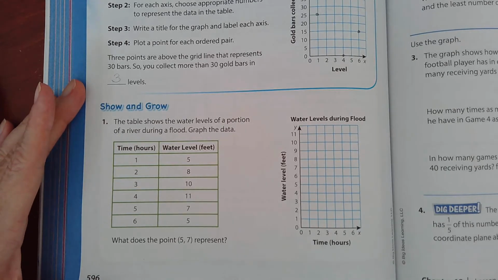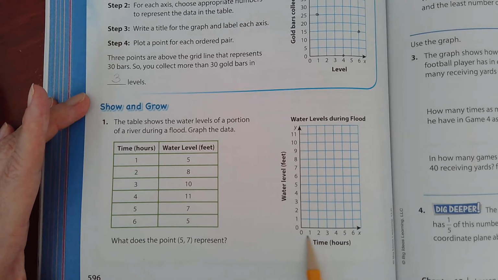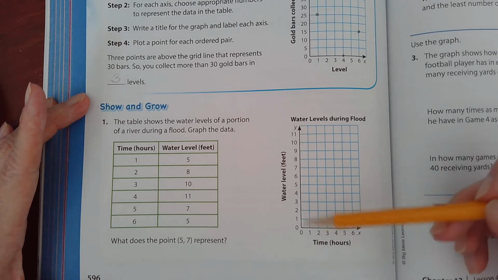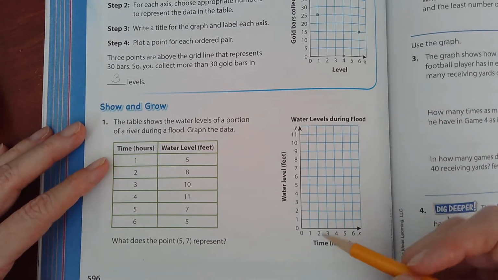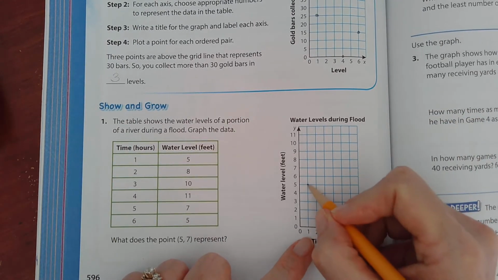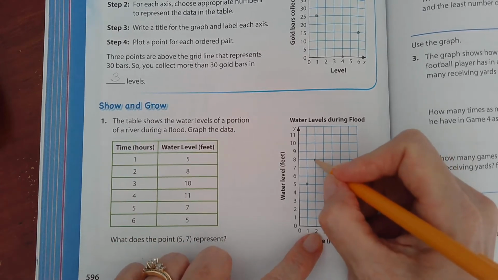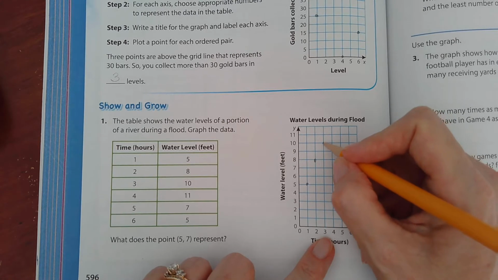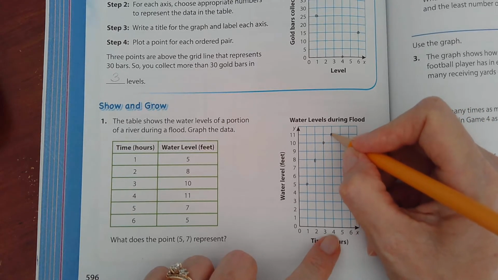This table shows the water levels of a portion of a river during a flood. So down here are the time in hours, and here's your water levels. The whole title is Water Levels During a Flood. At hour 1, the water's at 5 feet, so we're going to go 1 up to 5. Hour 2, it's at 8 feet. Hour 3, it's at 10 feet. Hour 4, it's at 11 feet.